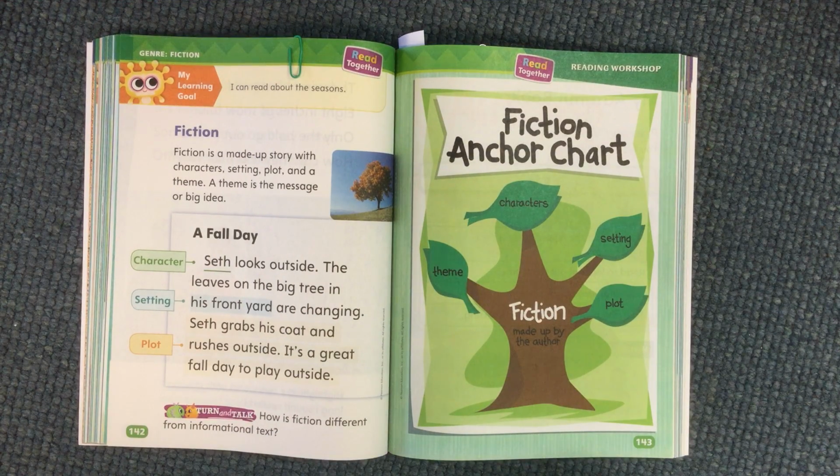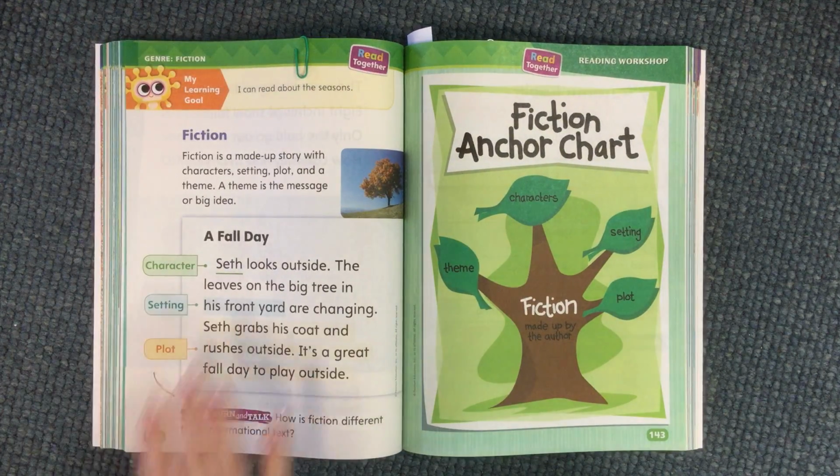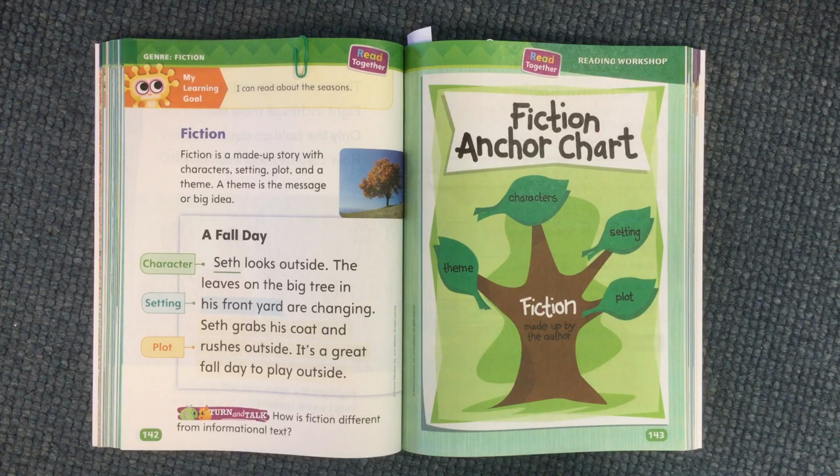Go ahead and turn in your book to page 142 and 143. I can read about the seasons. This is a fictional story for this week. Fiction is a made-up story with characters, setting, plot, and a theme. A theme is the message or big idea.